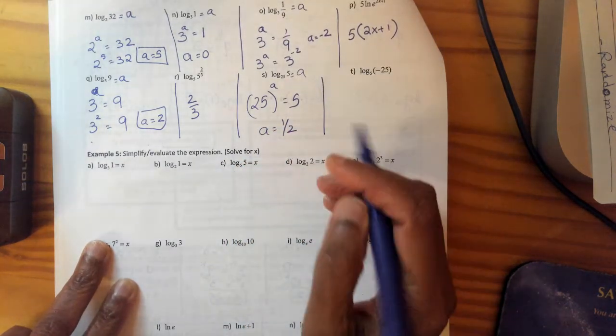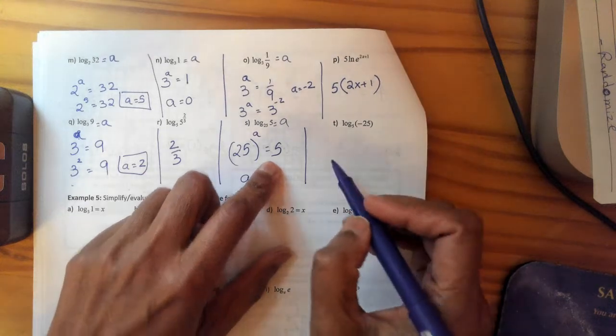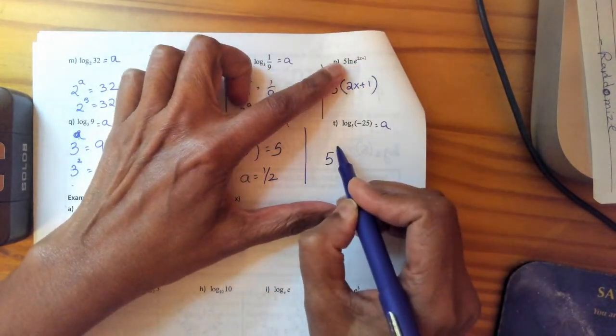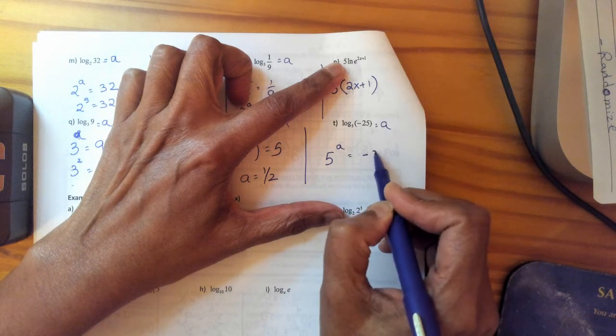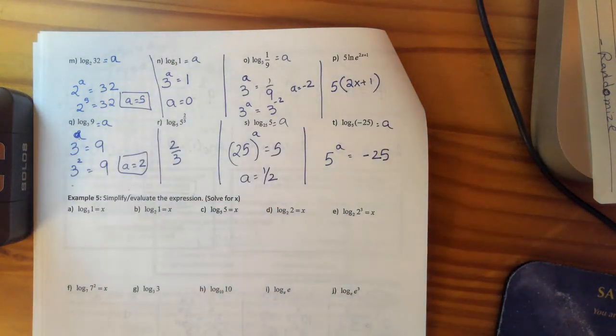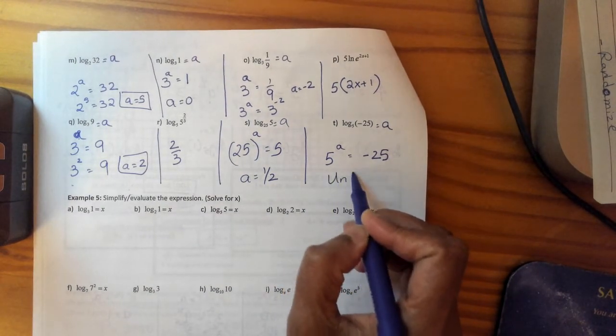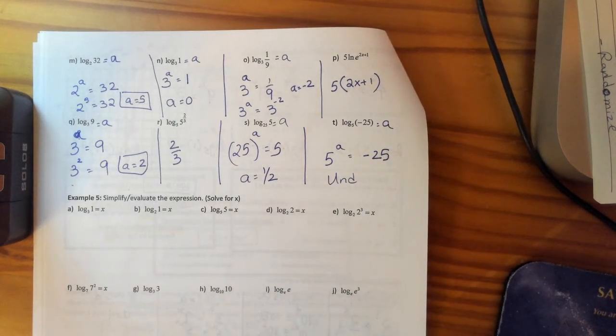Okay, now let's look at the last one in this particular lesson. So here I'm looking at 5 to the power of A equals -25. So I know 5 squared equals positive 25, but I'll never get -25 because whenever you square a number, it is positive. So this will be undefined or does not exist.